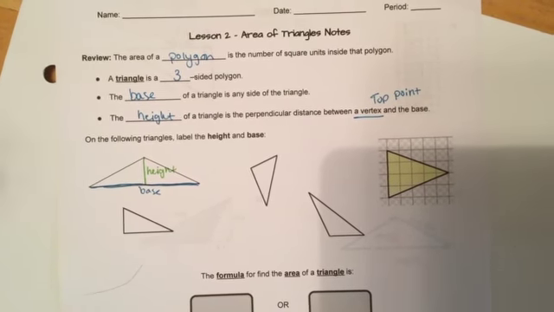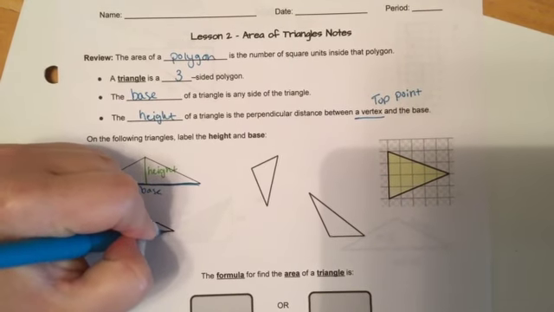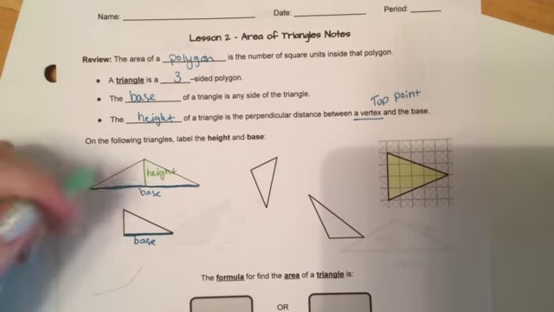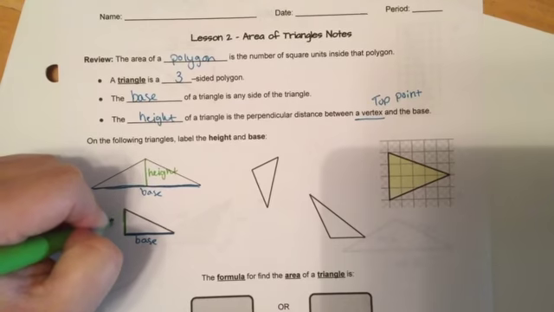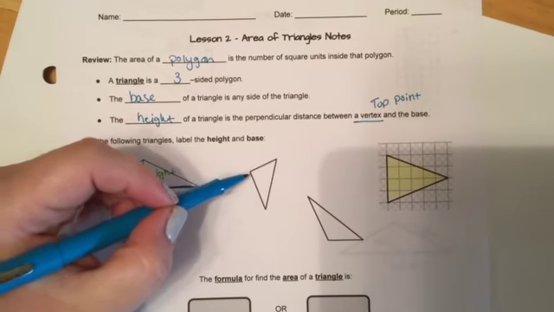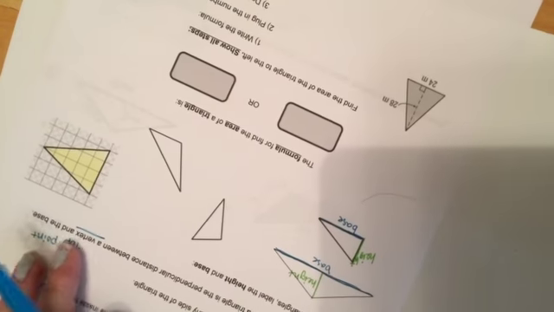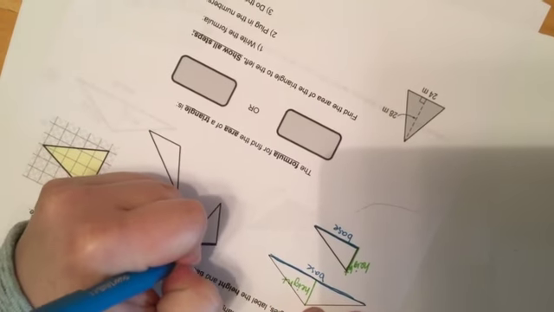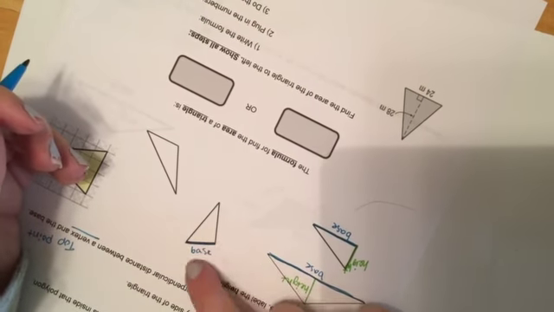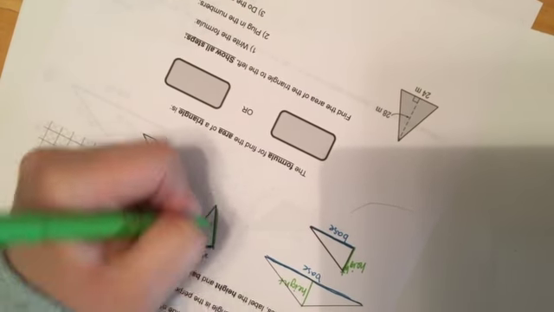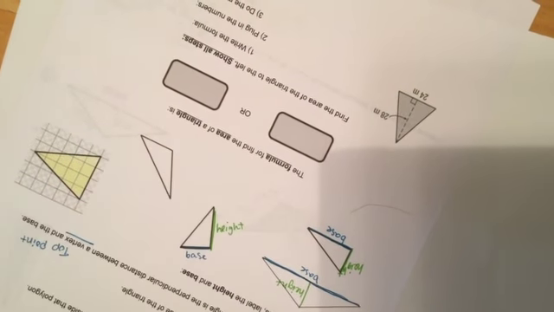All right, next triangle, again, we can label this bottom piece the base. And then we can label the perpendicular line the height. With this next one, it's a little bit harder because our triangle is actually upside down. So it helps to be able to rotate our paper. And once you rotate the paper, you can label a base. Now, technically, you could have chosen either one of these to be the base. It shouldn't matter which one you choose. And then the opposite to be the height, because that is the perpendicular line.